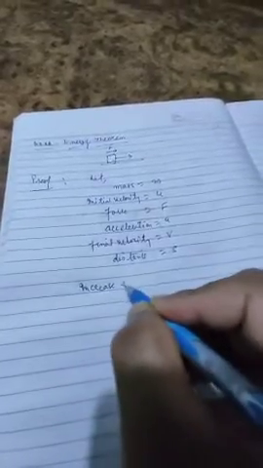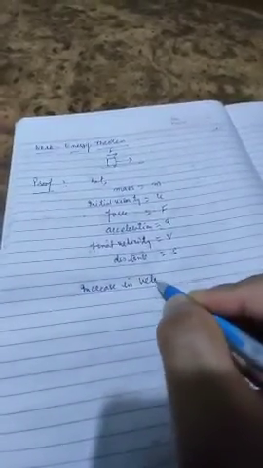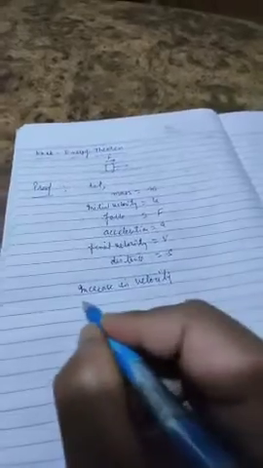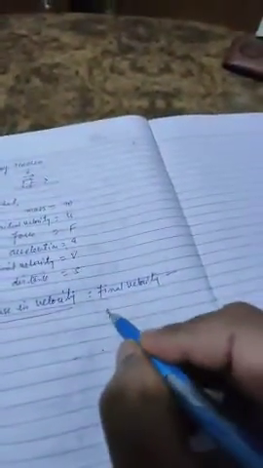Now students, just note this point: increase in velocity means final velocity minus initial velocity, or you can write it v minus u.